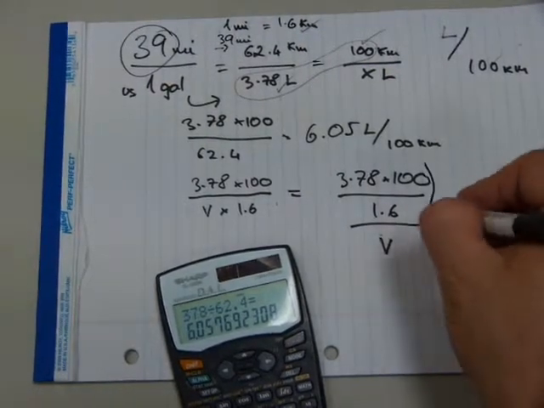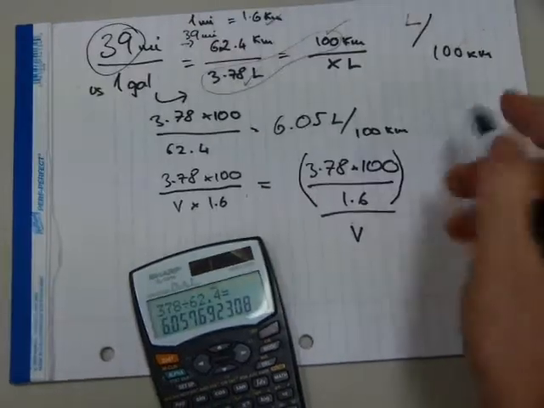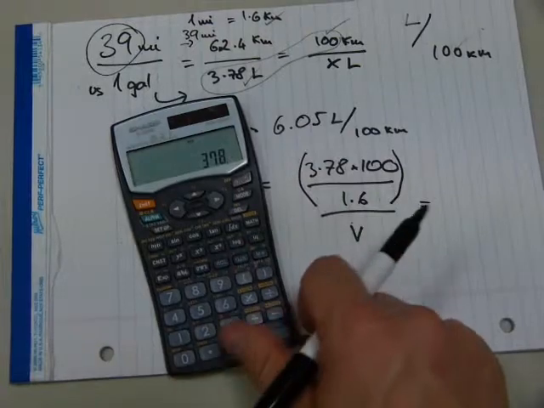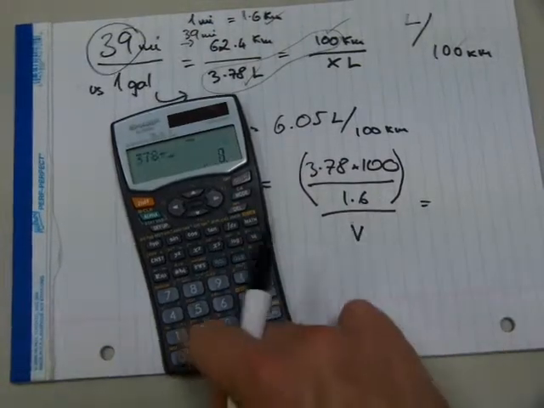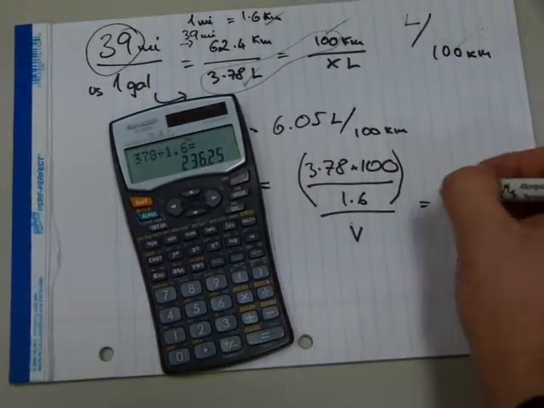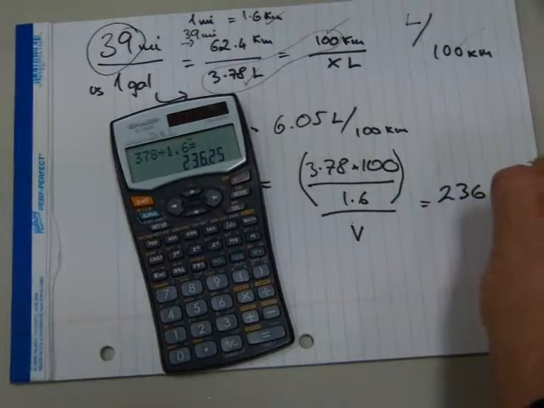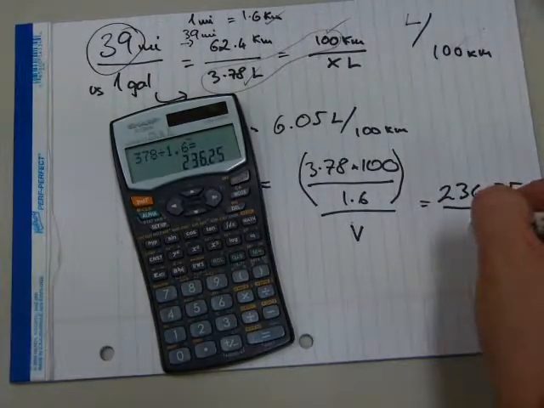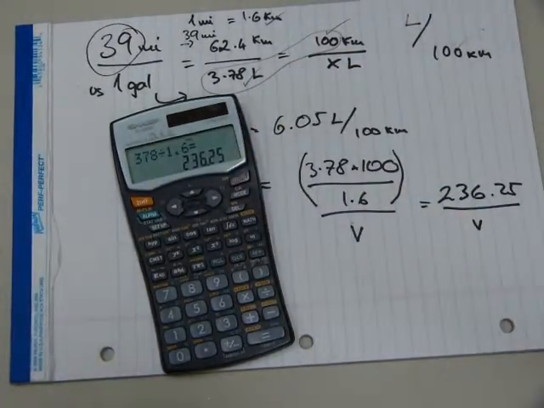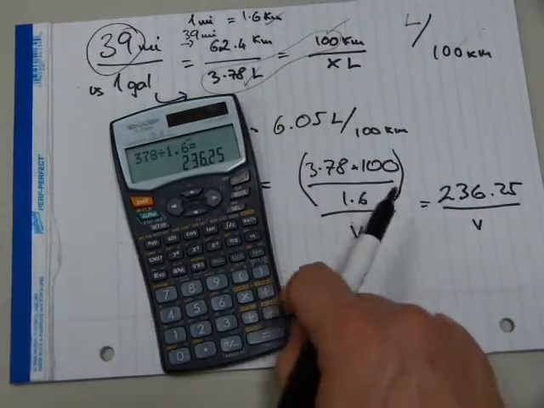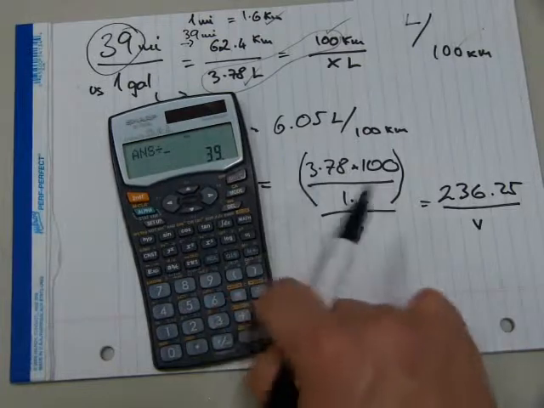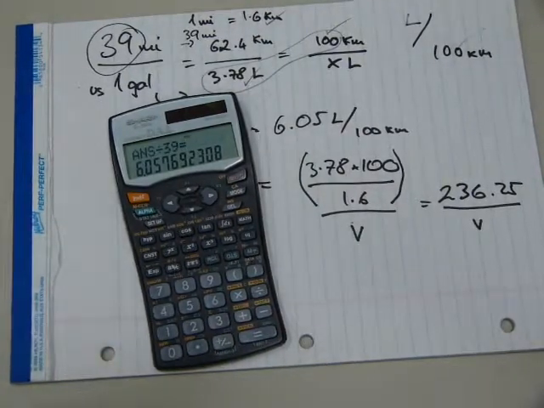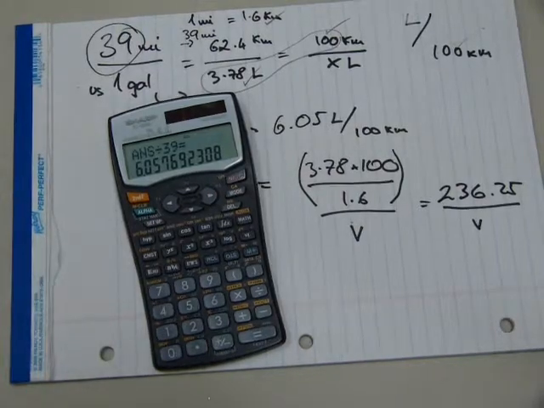And when we do a subtotal for this bracket up top, what do we get? 378 divided by 1.6, again it's 236.25 divided by the variable, the 39. And if I divide that by 39, we again get back the 6.05 amount that we calculated in the first place.